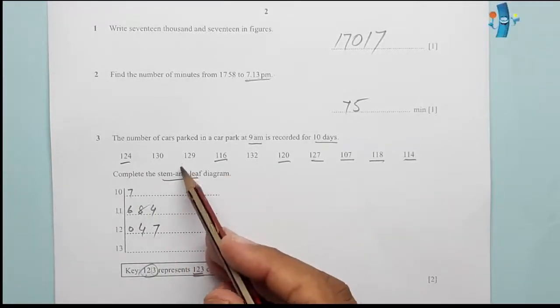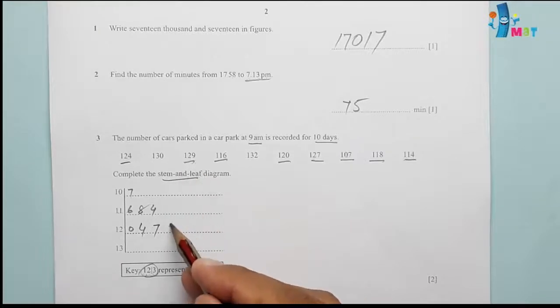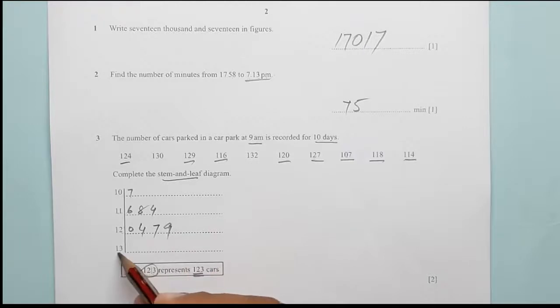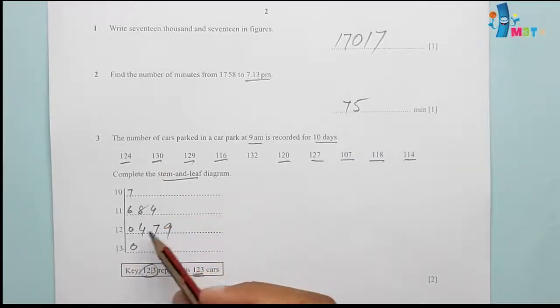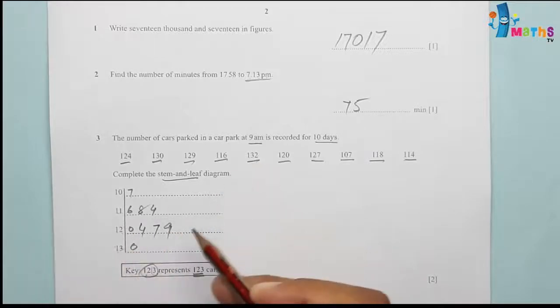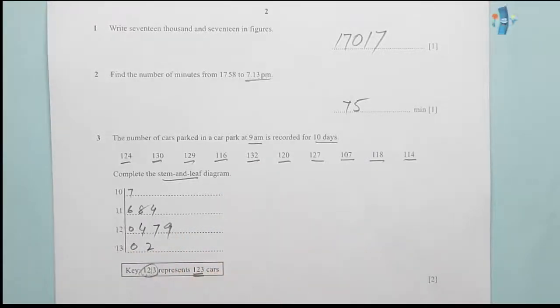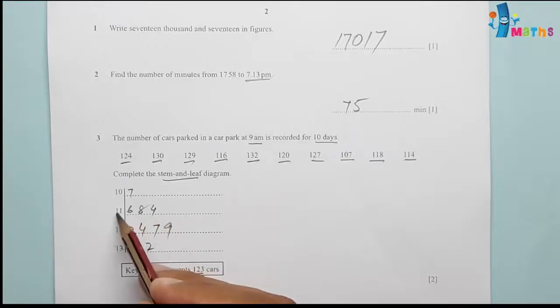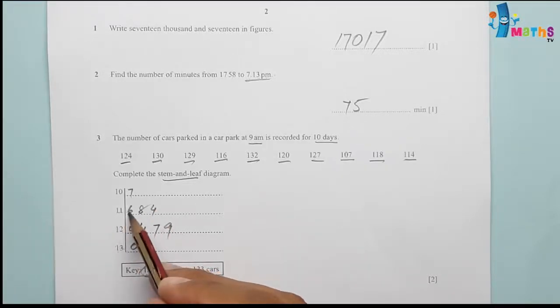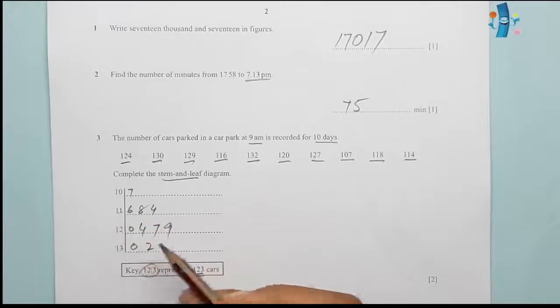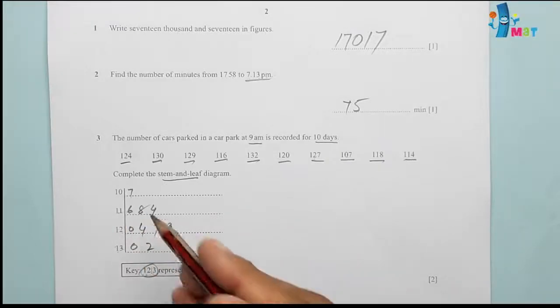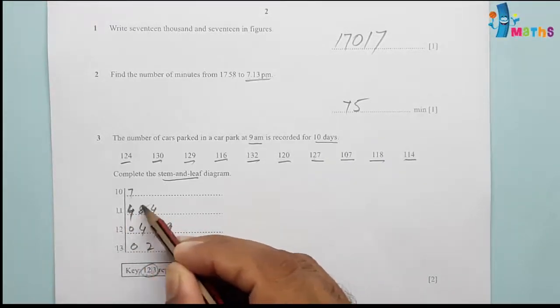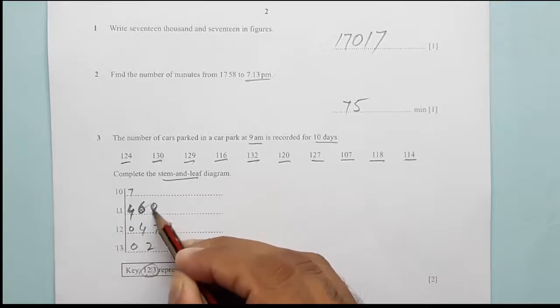Then 129 is also there, and then 130 is there, and 132 is there. So this can be the answer, or you can rearrange them as 11 and 4, 6, 8. Anything will be correct.